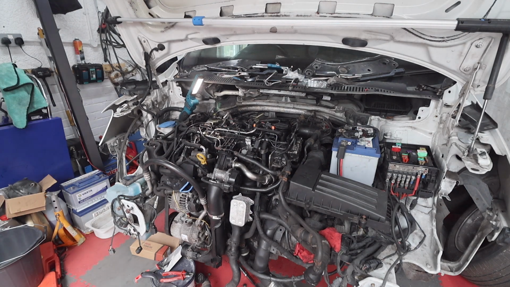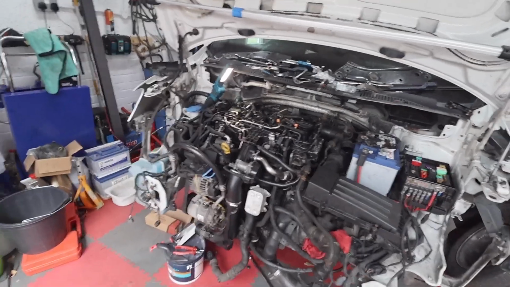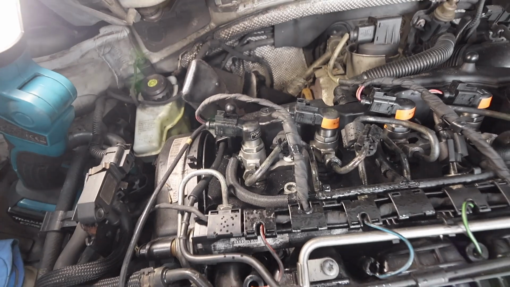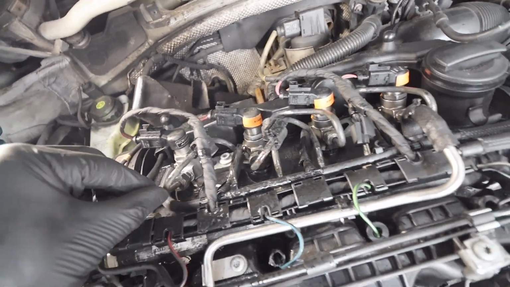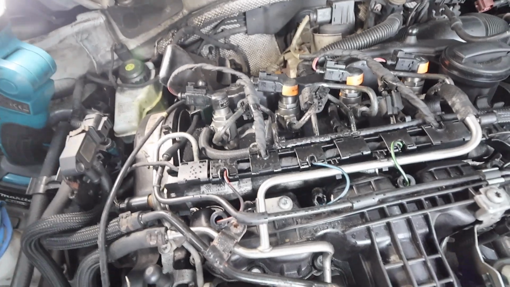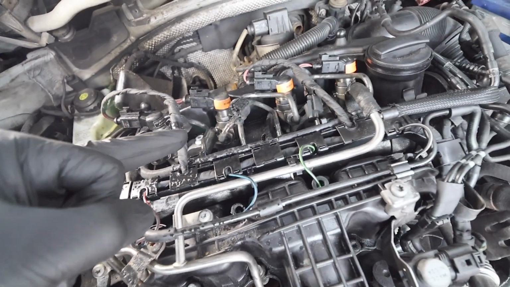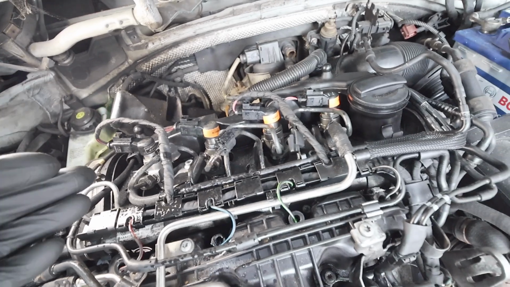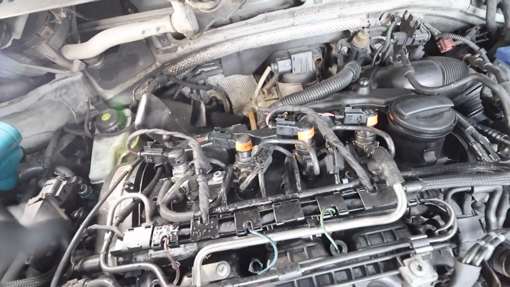That was a success. The van started. Brilliant. Although I could see some fuel. You can see that fuel squirt. We need to figure out where that's coming from. But do you know what? There's not a problem, because the van started, and that's the main thing.